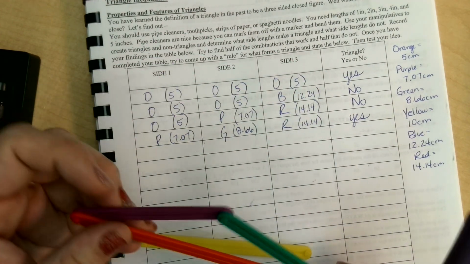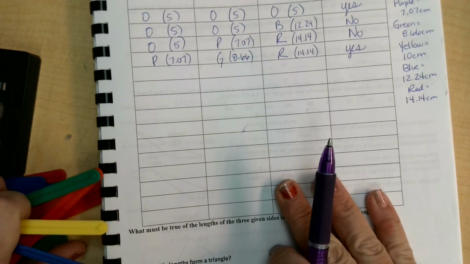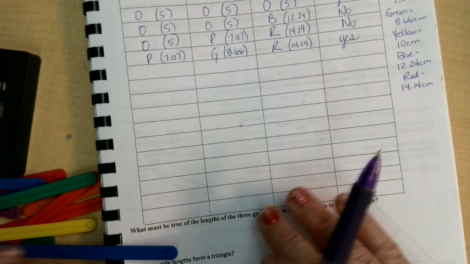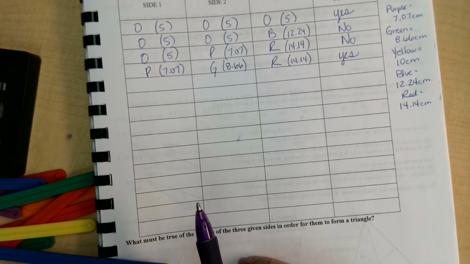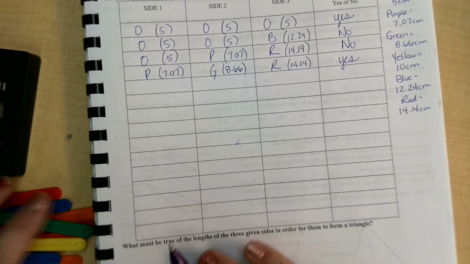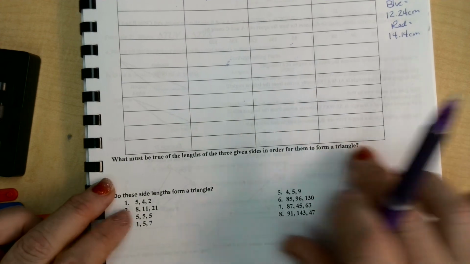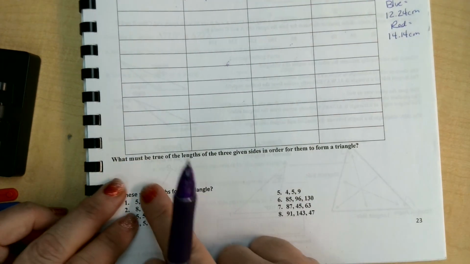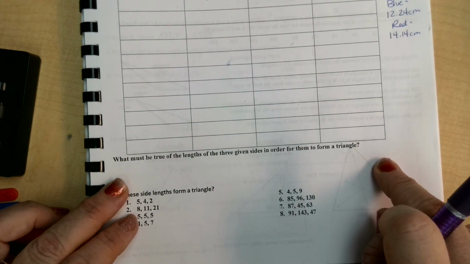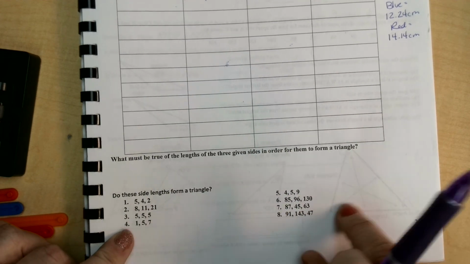So what I'm hoping for you to be able to figure out is a relationship among the lengths that's going to make a triangle. So try to fill out this chart. I usually recommend half of them being yeses and half of them being no's, trying to find ones that work. And then once you do that, try to make a theory. What can you see in this chart of what makes the triangle lengths work? And then once you do that, test your theory.